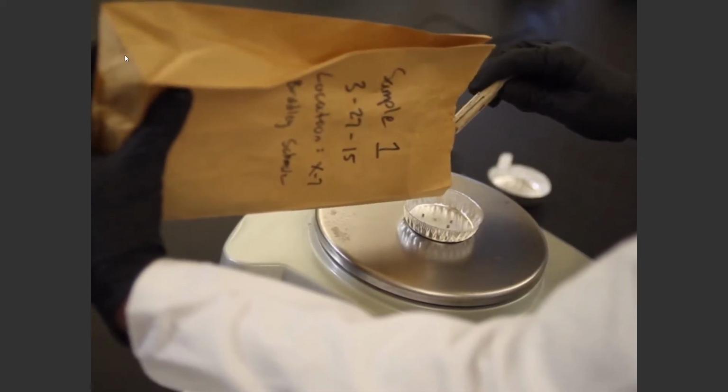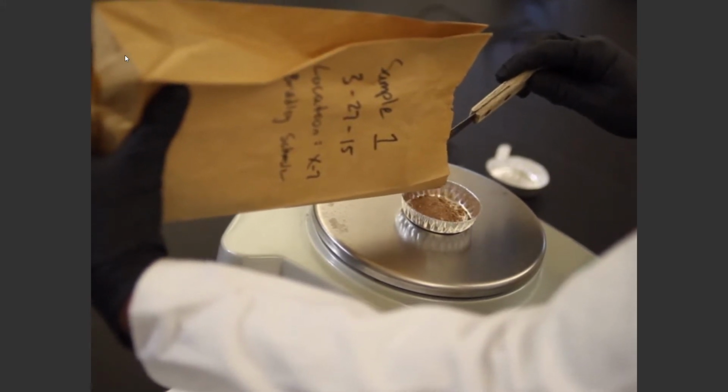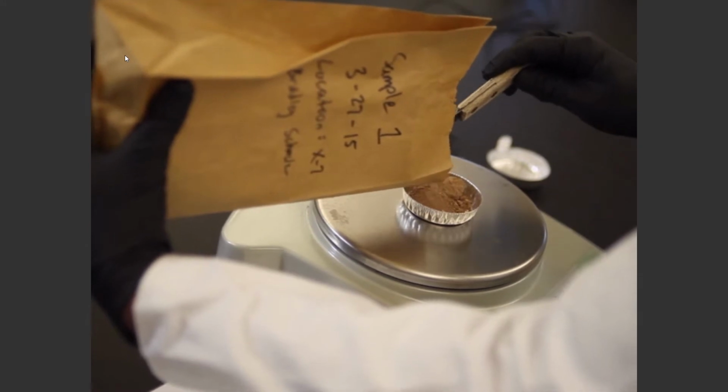This video will introduce the basics of soil moisture content and demonstrate the procedure for determining moisture content in the laboratory.